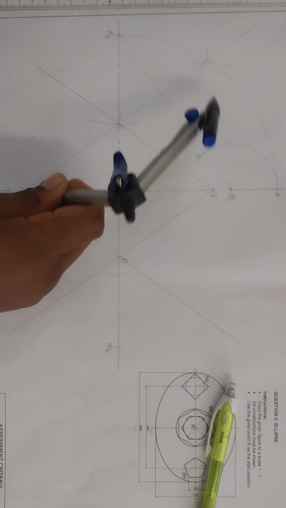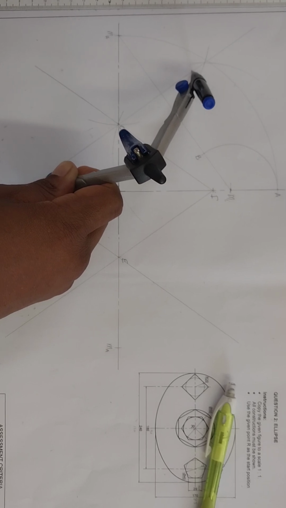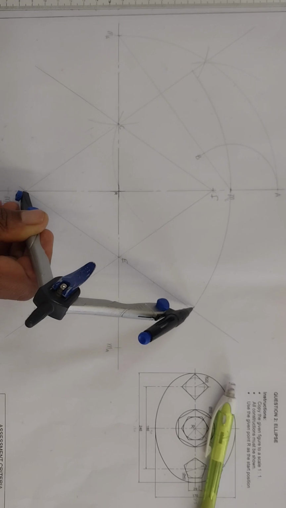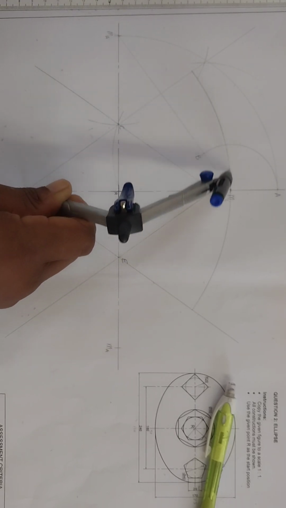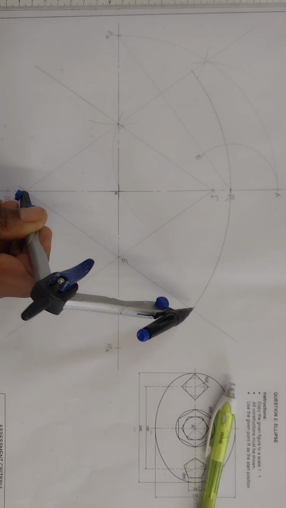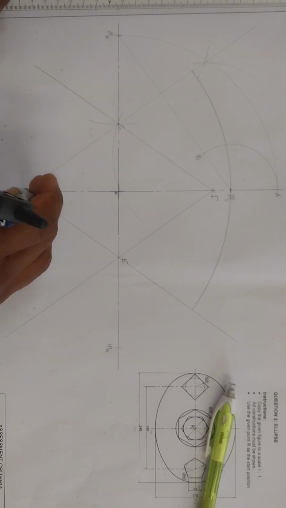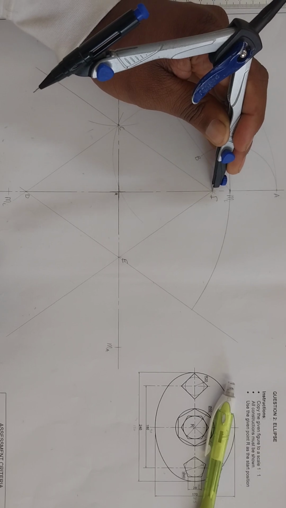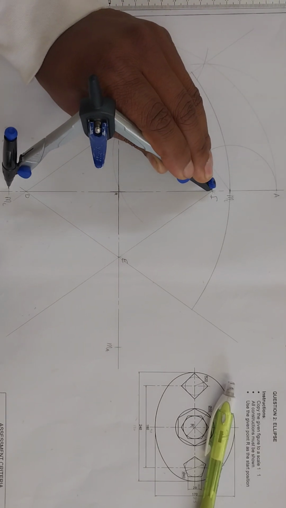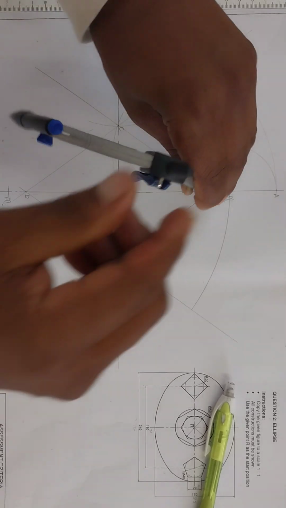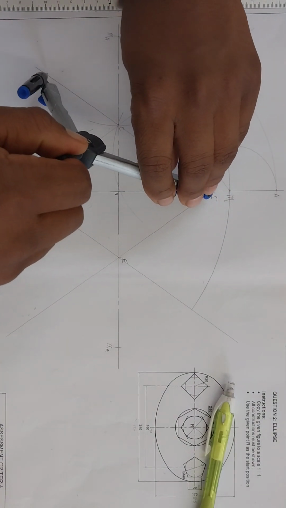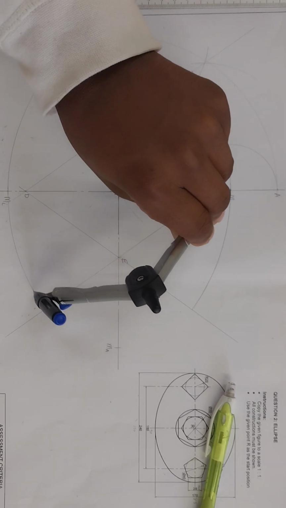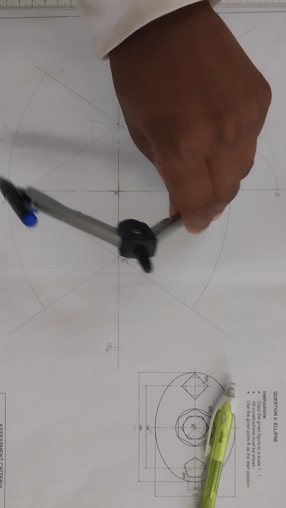Then you're gonna draw an arc that starts from this point, going all the way to this one. Like that. Then you're gonna come to F and MI here. Then you're gonna draw a similar arc. Like that.